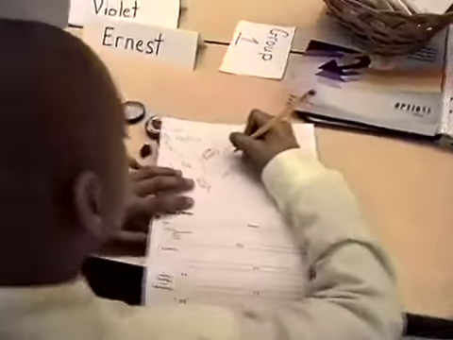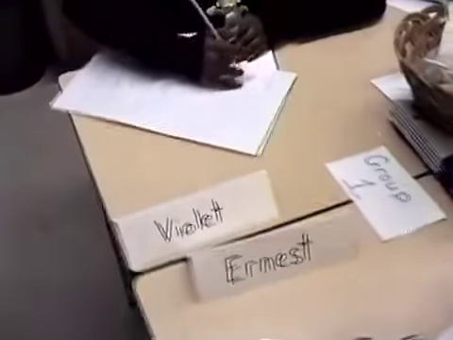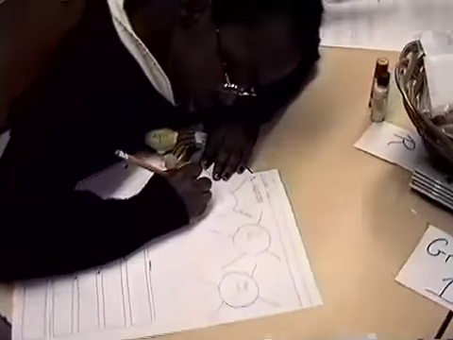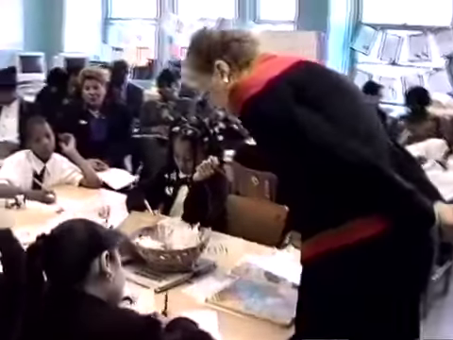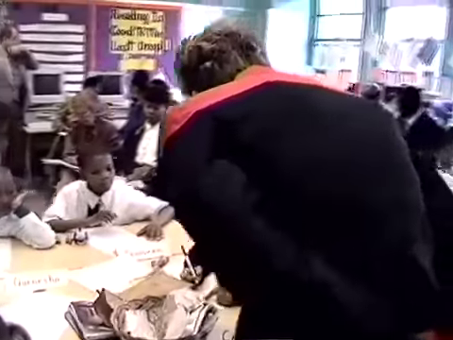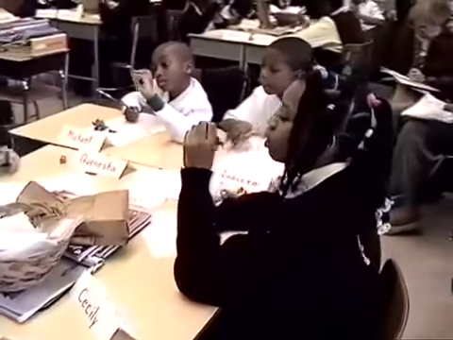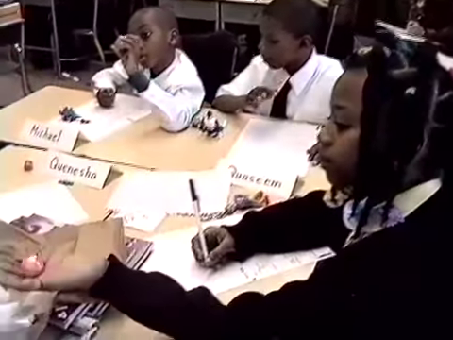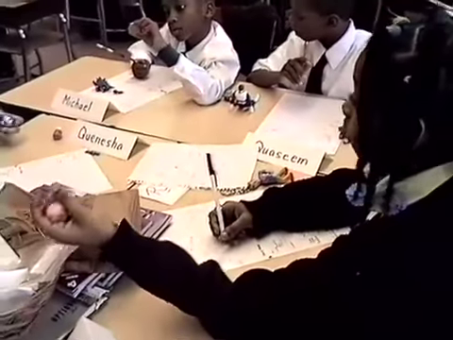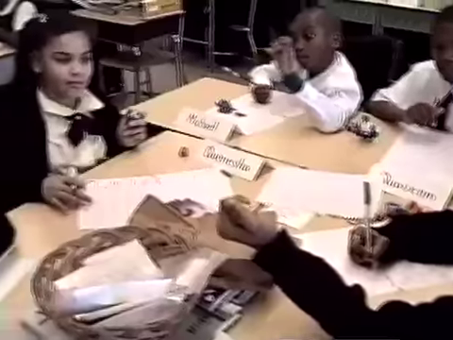Pick your favorite object and write a story about one object or all three, but you could write about one object as well. Which object are you going to write now? Okay, go ahead.